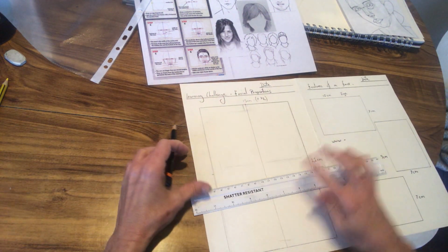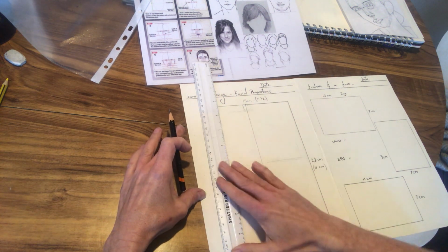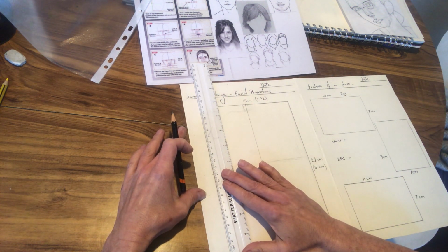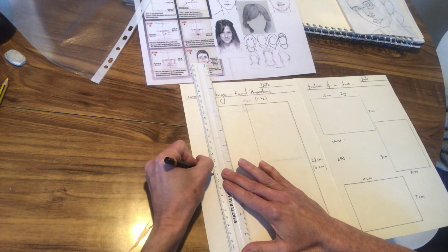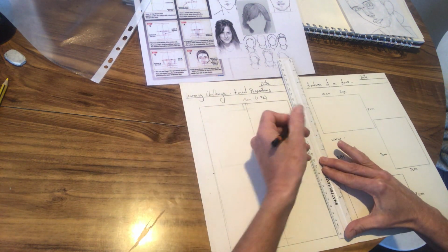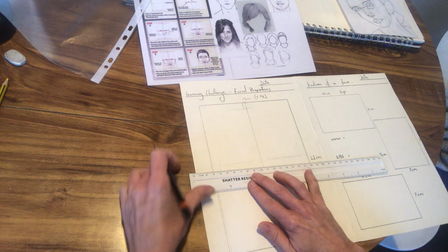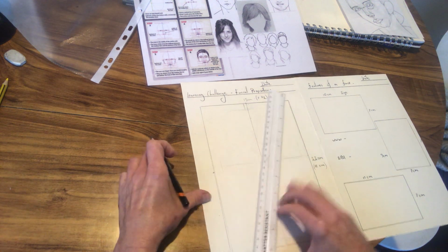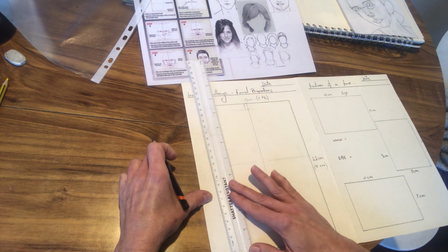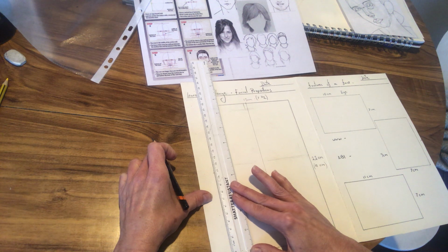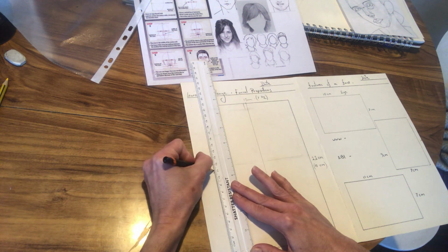So once you've drawn your T or your cross, what did I say? 11 centimetres up. Yep, and 11 centimetres up. I want you to come in 1 centimetre. Why does that not look right? Hang on. Just needs to go up a little bit more there.